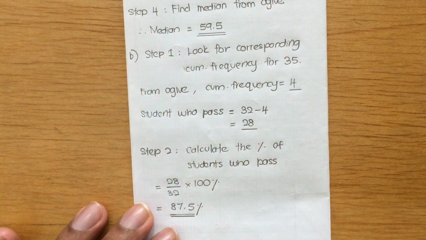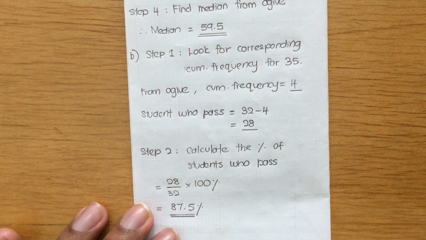So what does this mean? That 28 students passed the biology paper, guys.